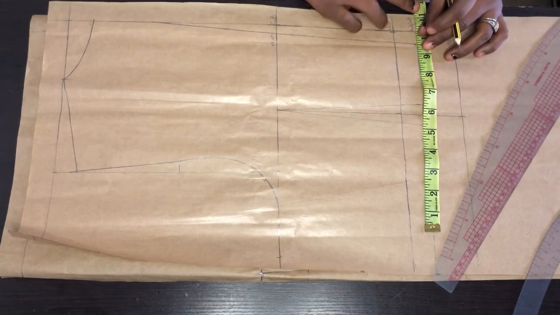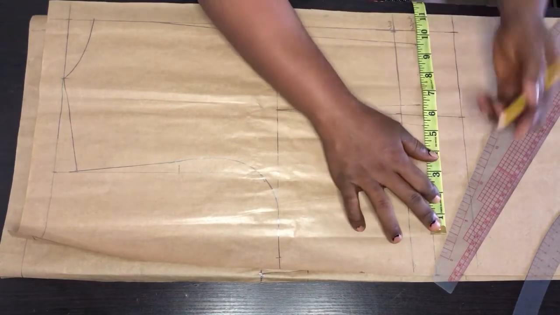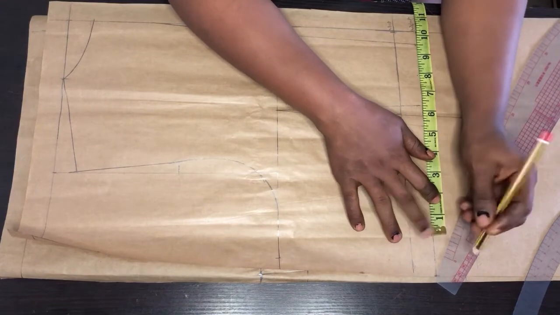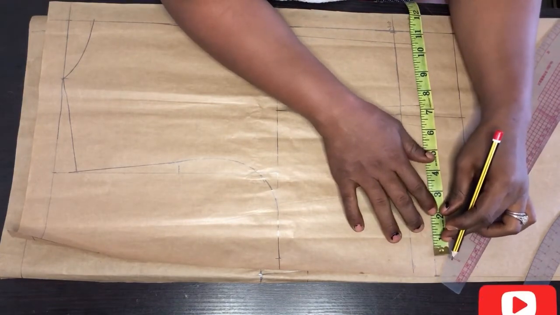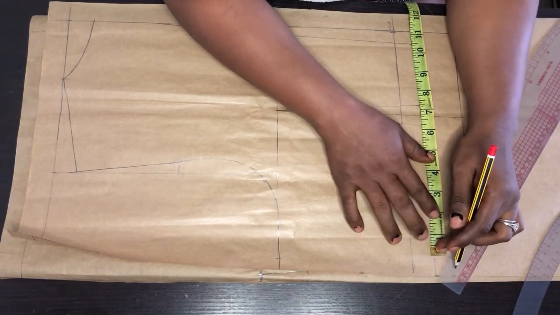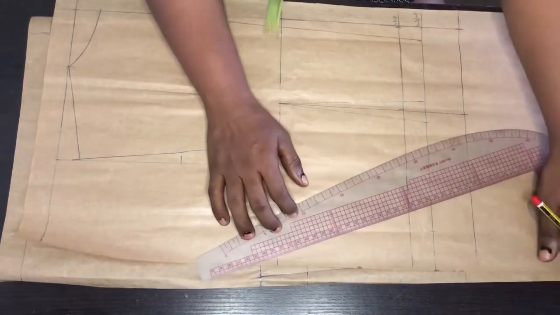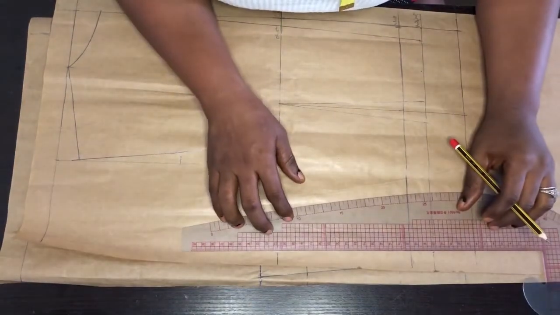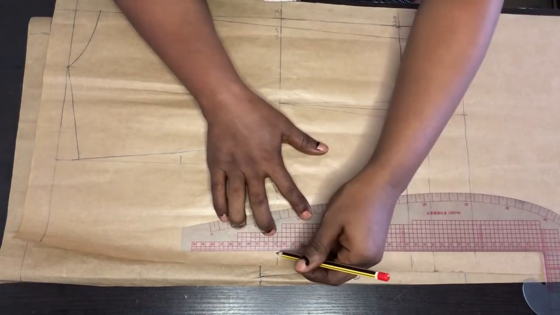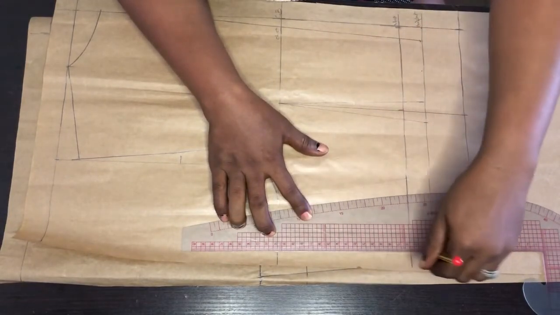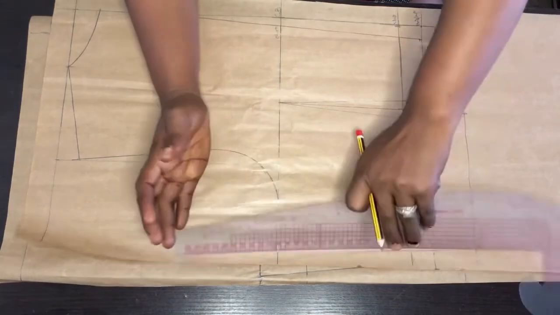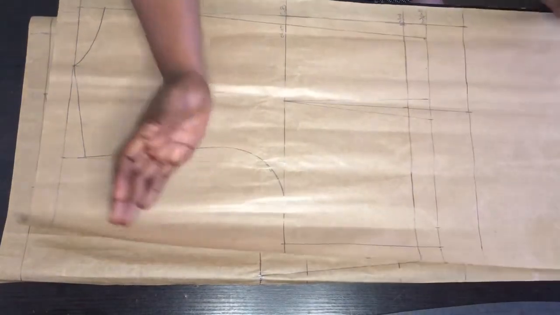I mean to say 9.5. Then you connect and add 1 inch for the dart opening, like this. Then connect from your bust to the waist. So we are done with the back pattern.